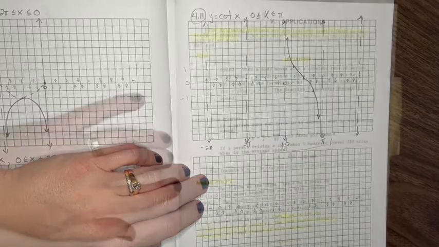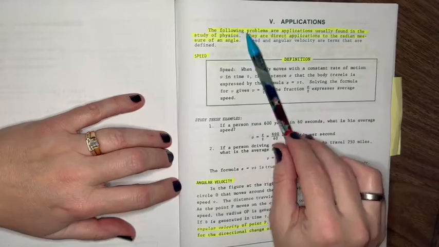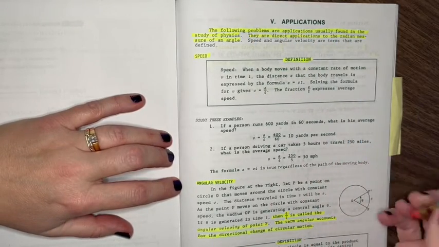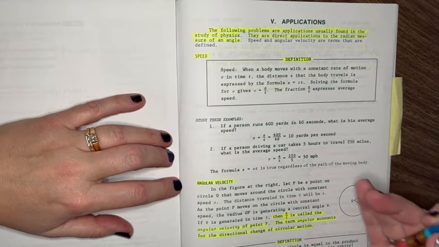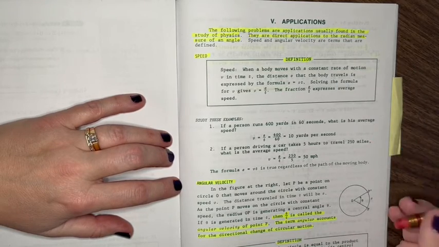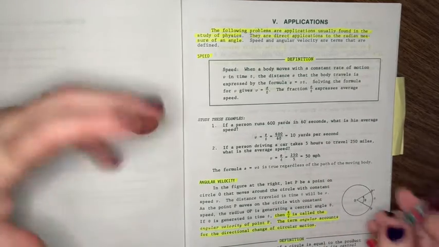Good job. Section 5 begins on page 17, and it's about applications. It says the following problems are applications usually found in the study of physics. They are direct applications to the radian measure of an angle, okay? Speed and angular velocity are the terms that are defined.